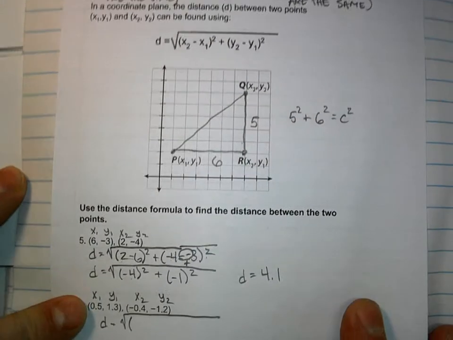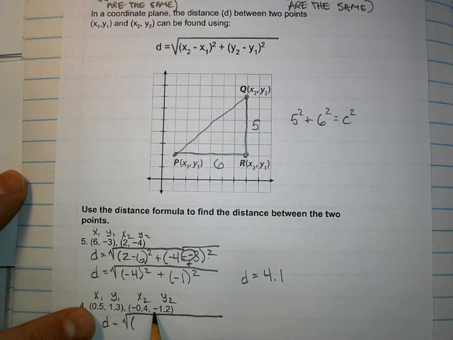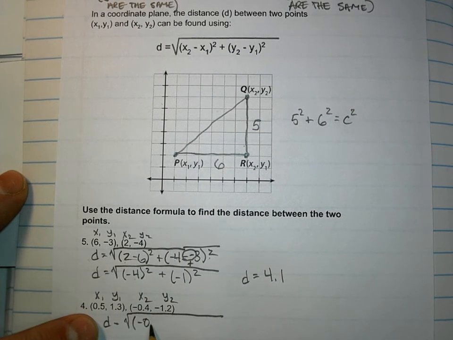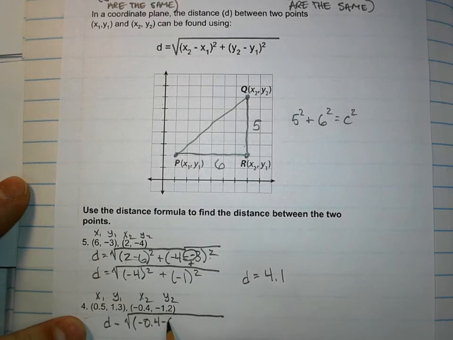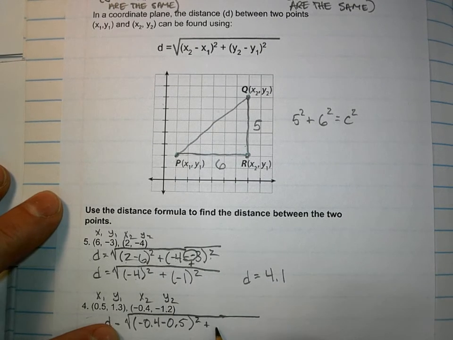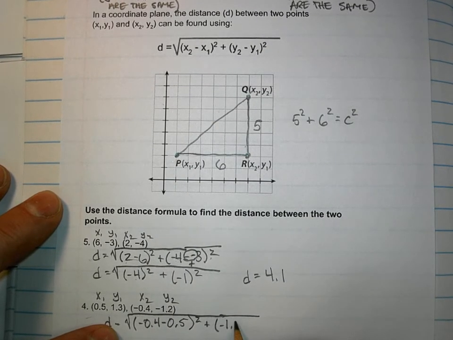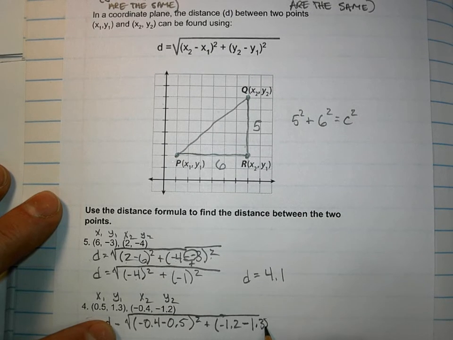So it'd be negative 0.4 minus, what's x1? 0.5. Squared plus negative 1.2 minus negative 1.3 squared. You should get the answer after that.